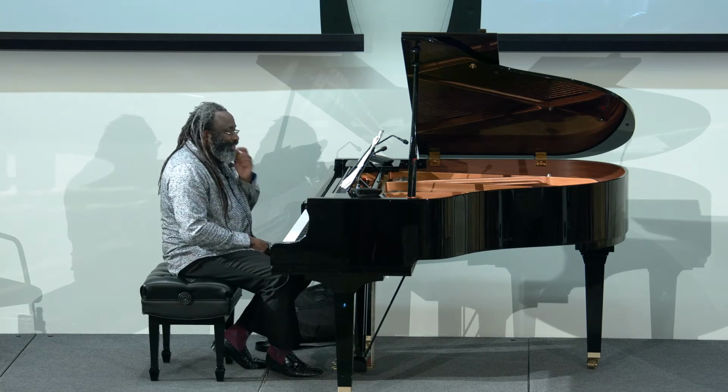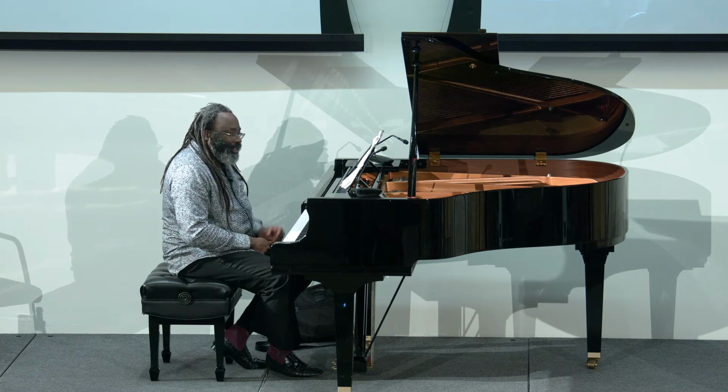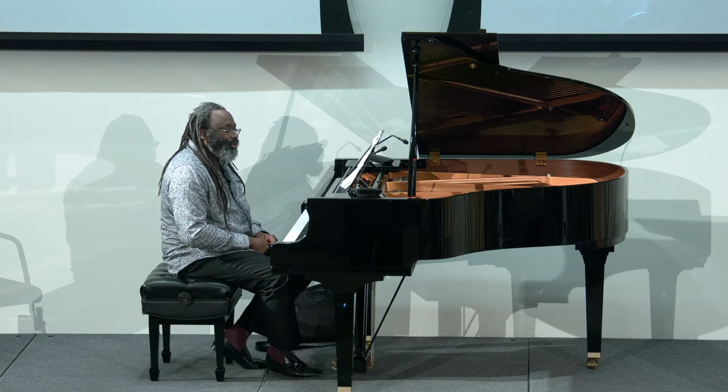In fact, it's a very small amount of musical material that he's used ingeniously.